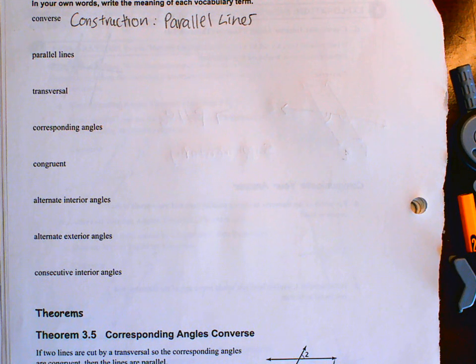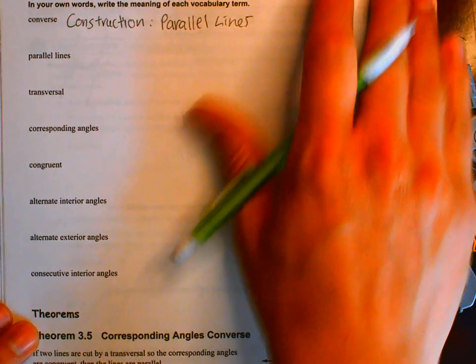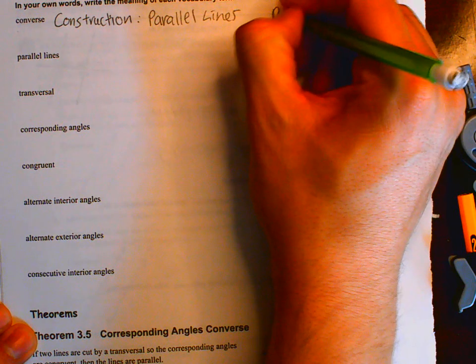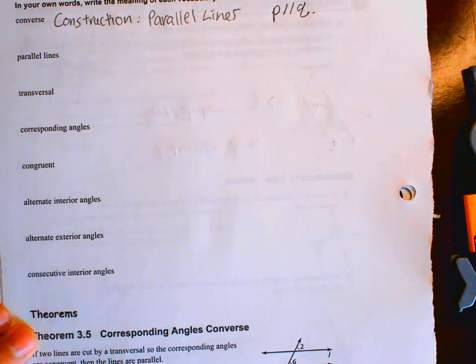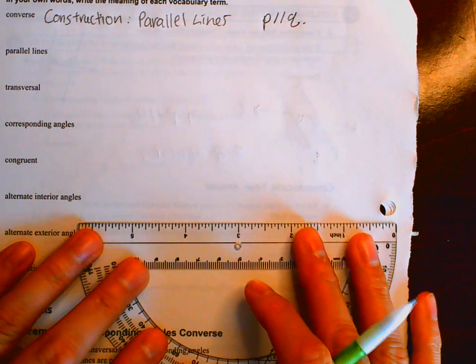So what we're going to do is the following. We're going to construct line P parallel to line Q. In order to do this, the very first thing you need to do is simply draw a line.